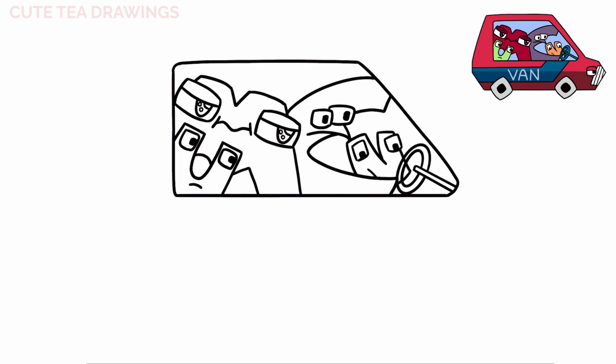Next, let's erase the overlapping lines inside the steering wheel. Next, let's move inside, and at the end of the stick, let's draw another smaller oval. Next, let's add the spokes of the steering wheel by adding diagonal lines all the way around. And that's it for the letters and the inside of the van.